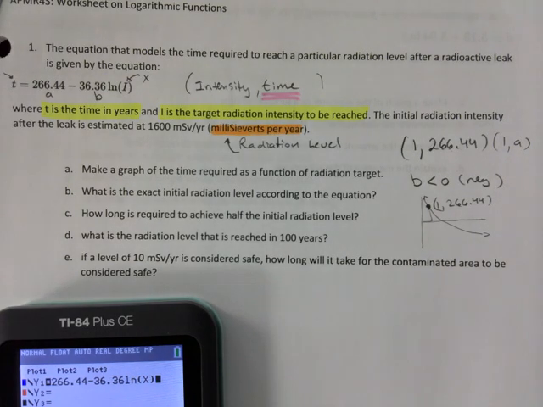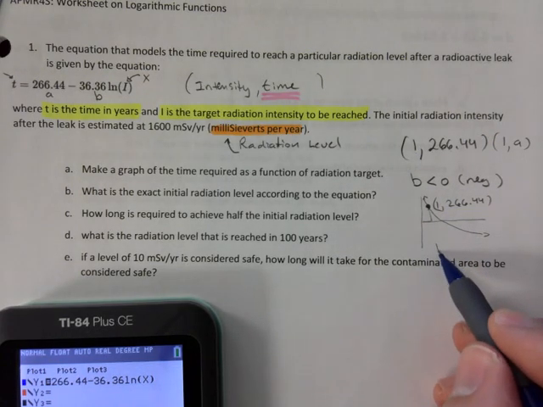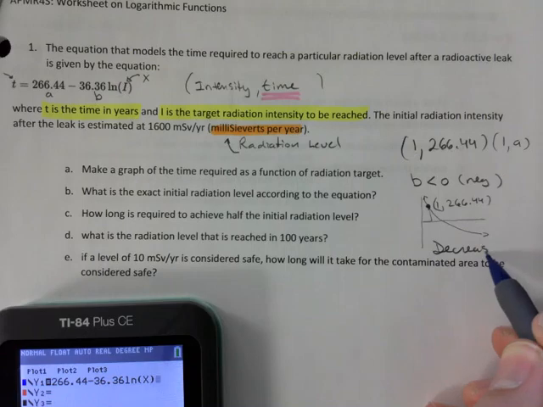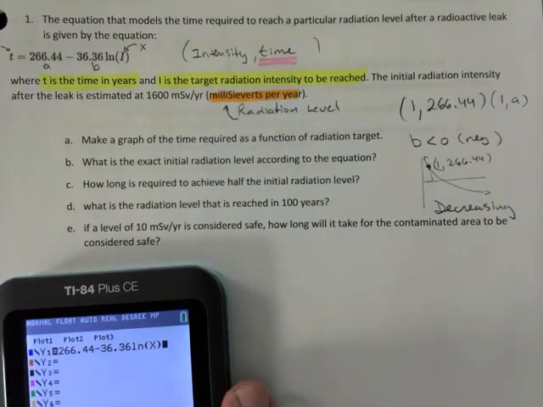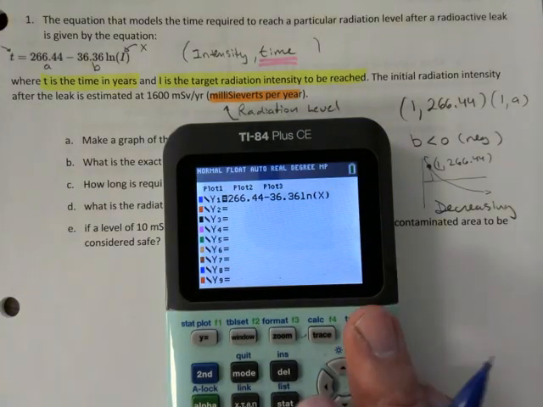So we know a lot of things already. I should have said decreasing, right? Decreasing. All right, so let's graph it. Let's see what happens. I'm just going to give it a try.